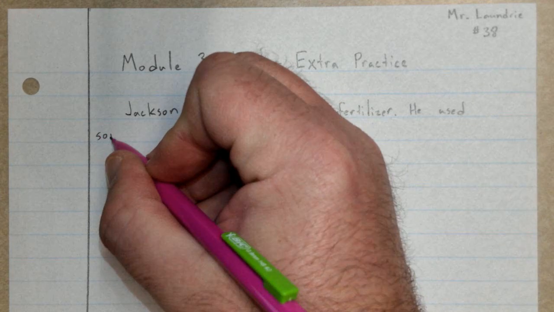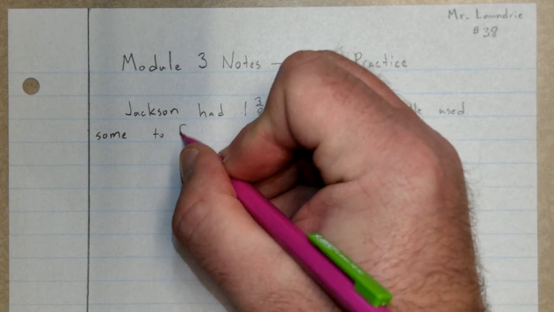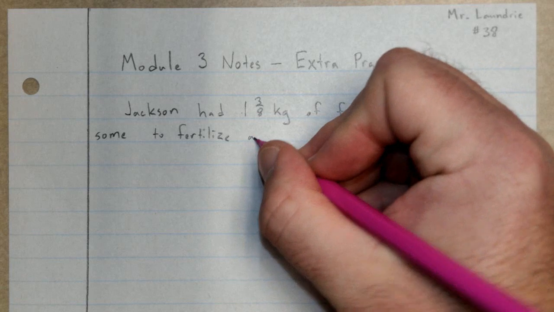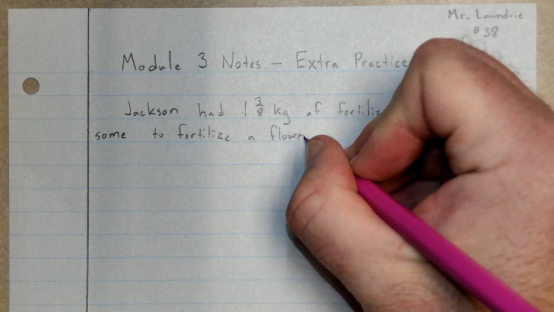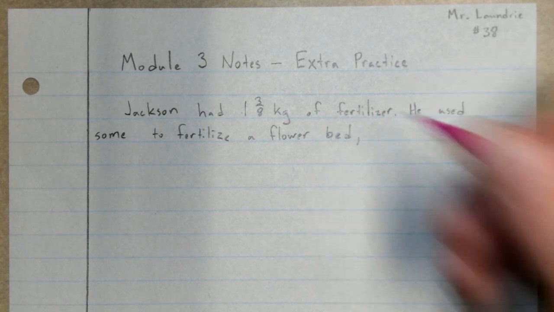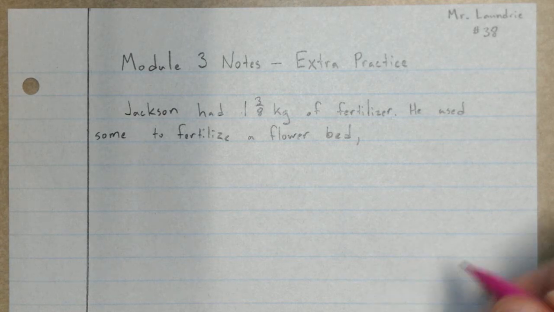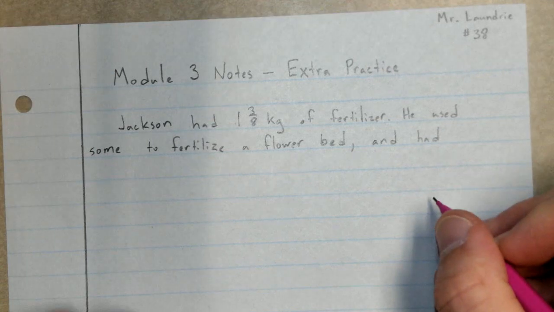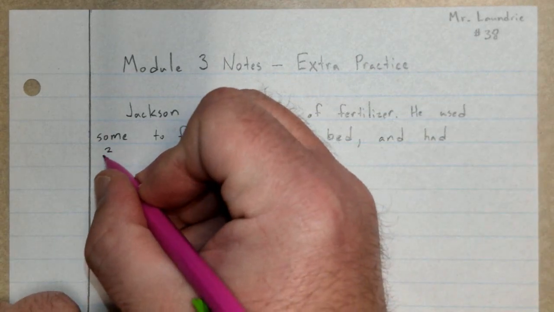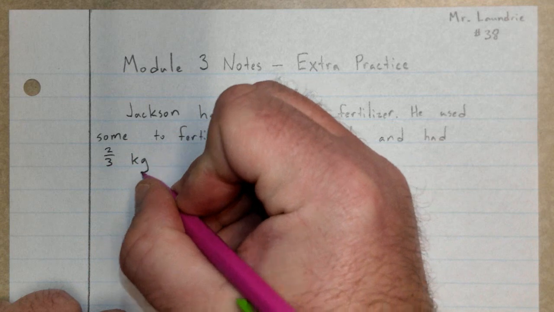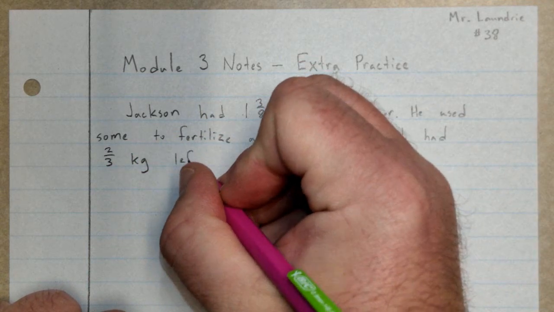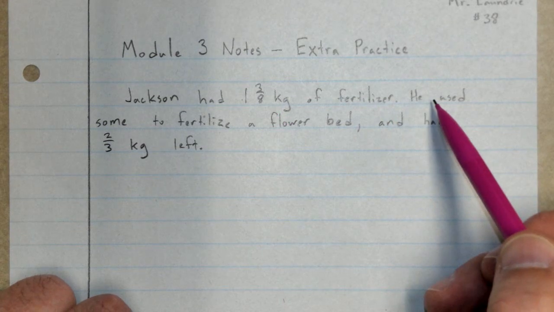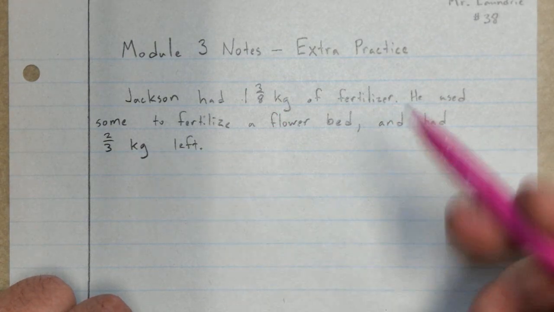He used some to fertilize a flower bed. Now again, it says some. We don't know how much. He used some to fertilize a flower bed and had 2/3 of a kilogram left. So we know what he started with. We know he used some and then had this much left.